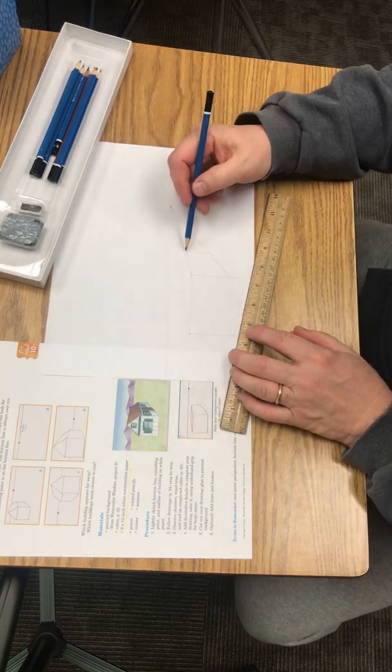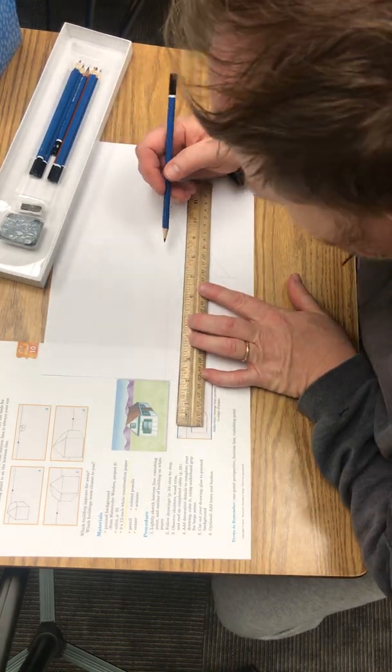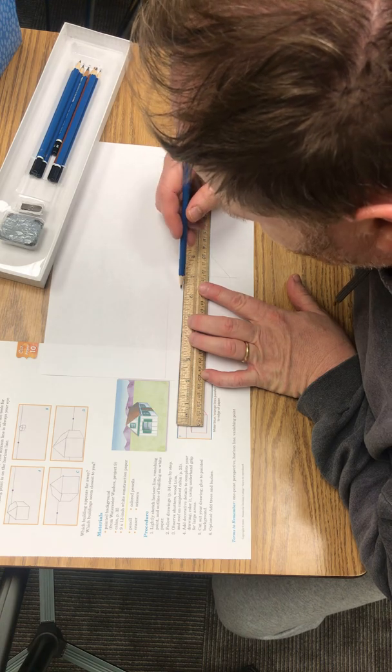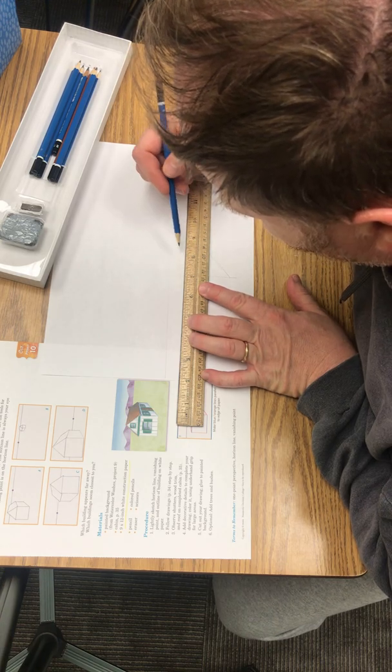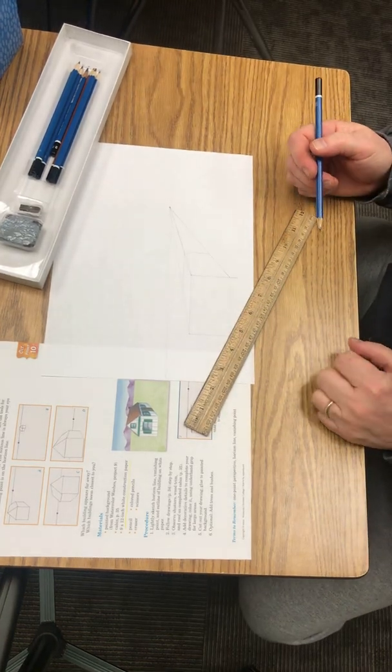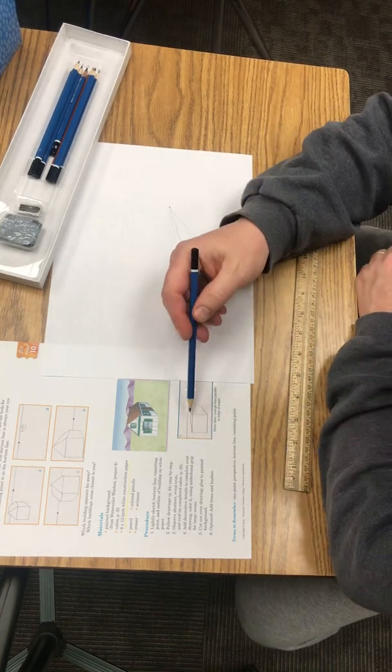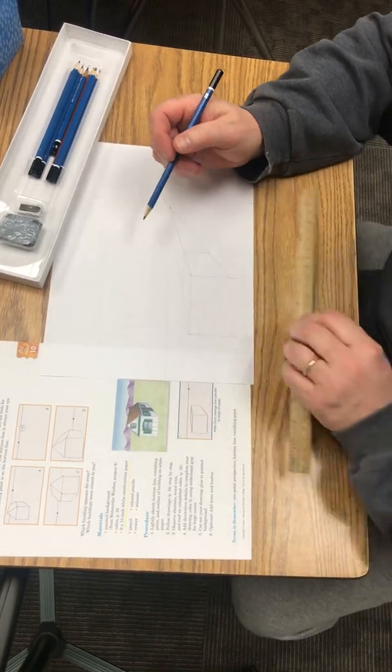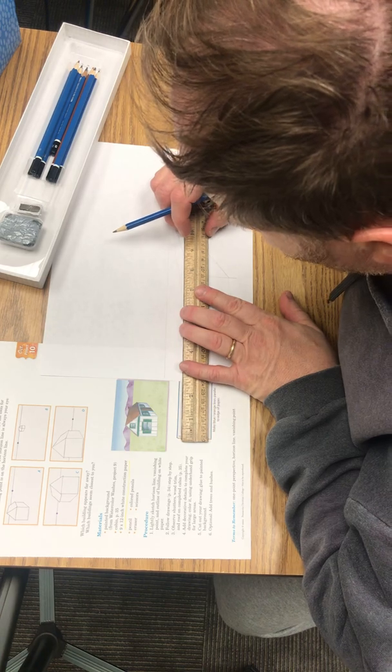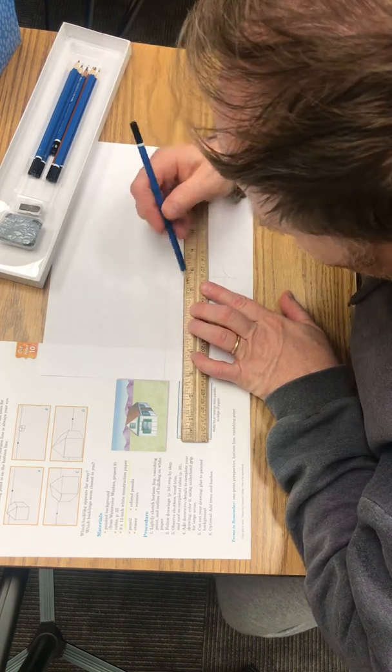Now I've got this part, which is my back end, and I'm going to connect it to the back end of the other side of the house. I think I need to put that a little bit lower as far as the angle.